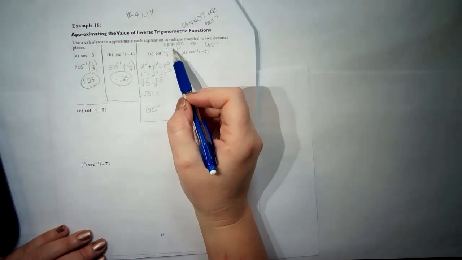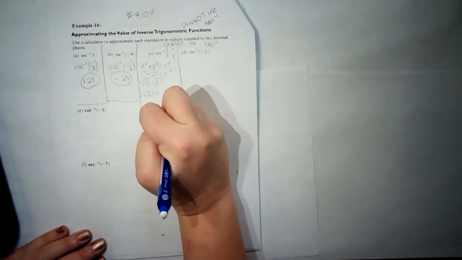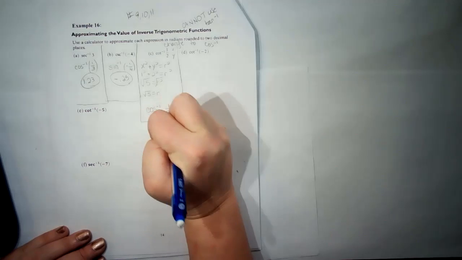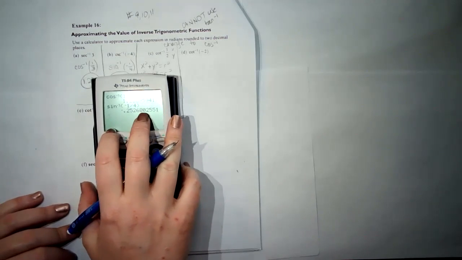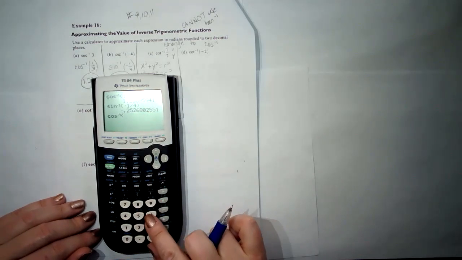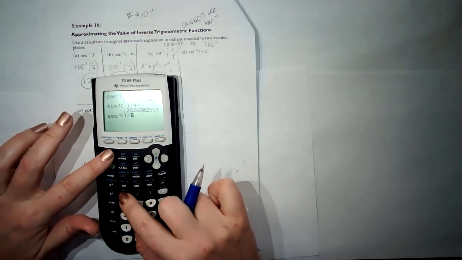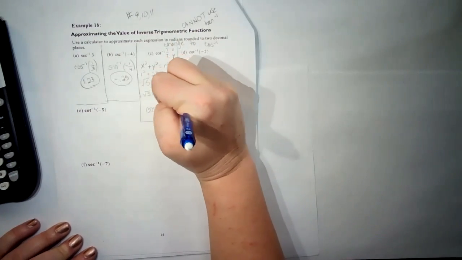X over R. And it just turns out you have X, Y, and R. So you're going to put X over R. And you don't have to rationalize it. It's going right into your calculator. Your calculator will do it for you. So then you're going to do inverse cosine of X divided by R. And your answer is 1.11. Okay, that's your answer.